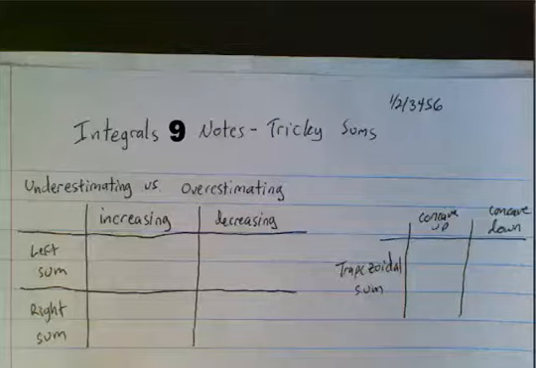Please title these notes Integrals 9 Notes, Tricky Sums, and write today's date. By the end of this lesson, you should be able to use Riemann sums in not straightforward problems.